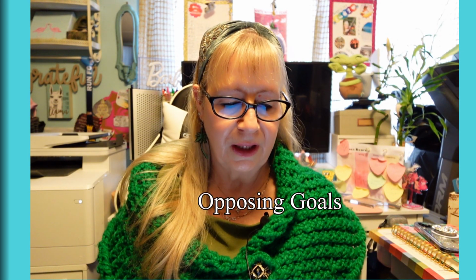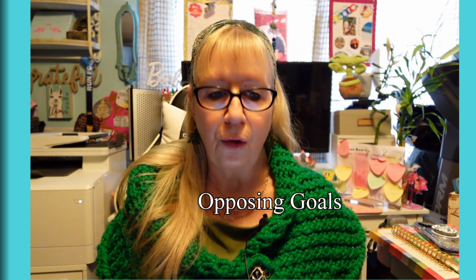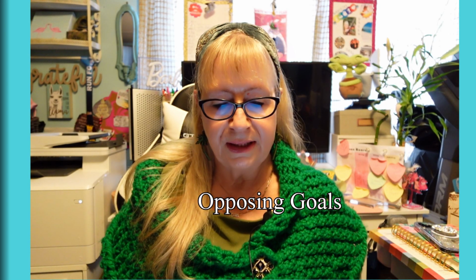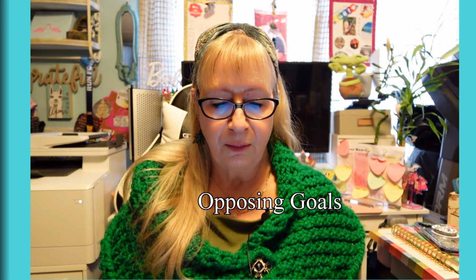Okay, so for the second exercise, we're going to give your character opposing goals. So if two people want the same thing, conflict is inevitable. Maybe one wants freedom while the other wants control. Maybe they love the same person. Whatever it is, make sure their desires clash. So this is another exercise. Write a scene where two characters argue, but neither is entirely wrong. Make sure they both have strong reasons for their beliefs.